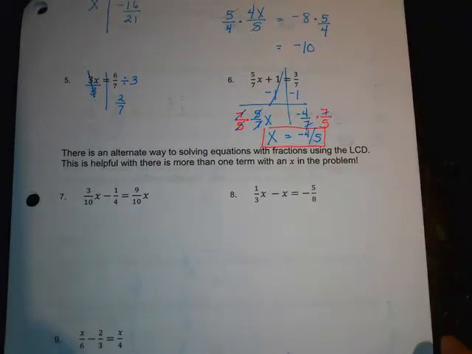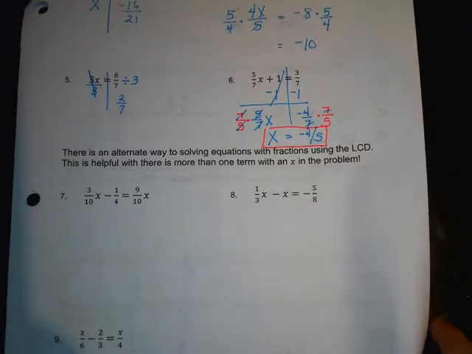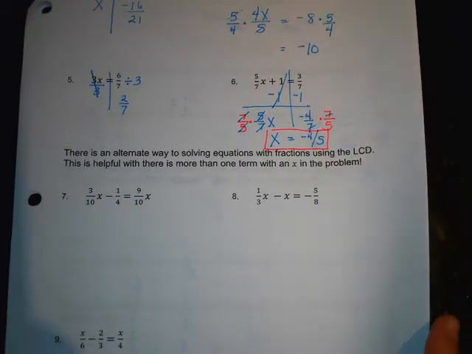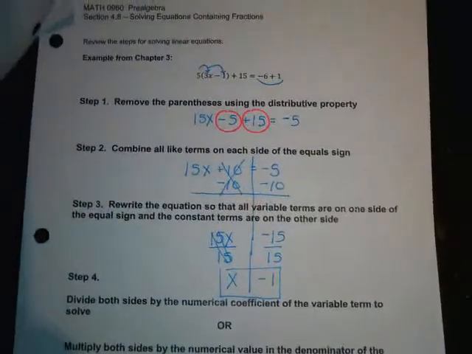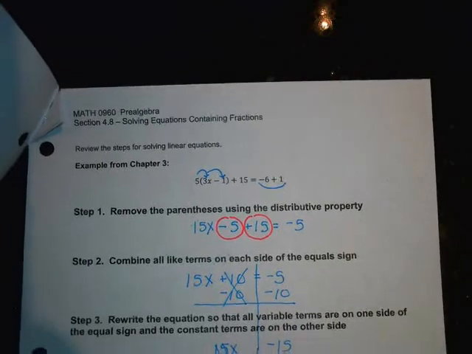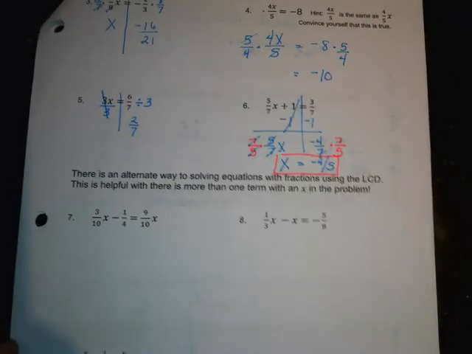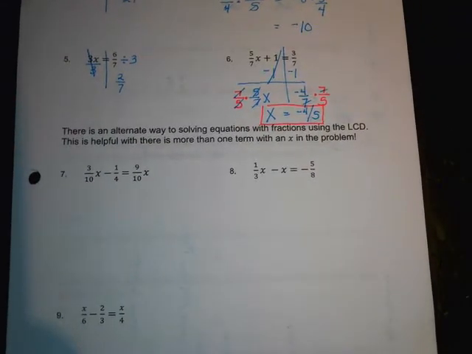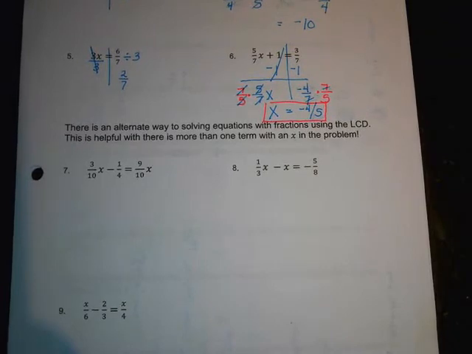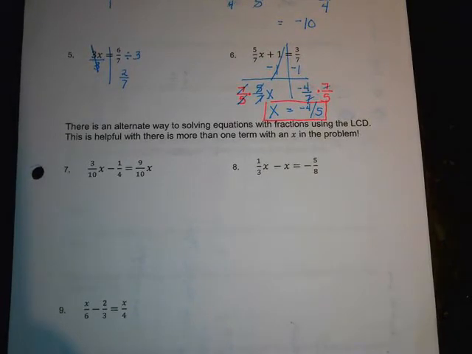What I want to do is finish off the section that you have. I'll make a real short video on section 4.8. We had 3 problems left, so it shouldn't take long. But this is a way you're going to be solving these when you hit Math 980 or Math 970.